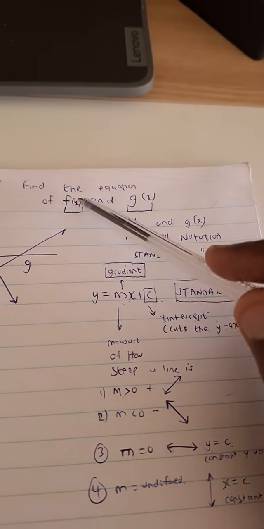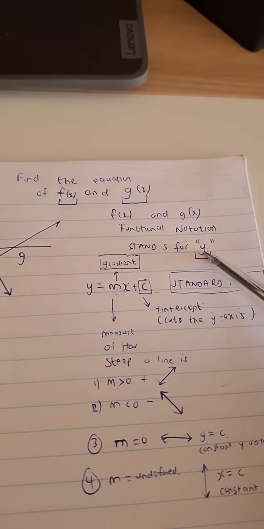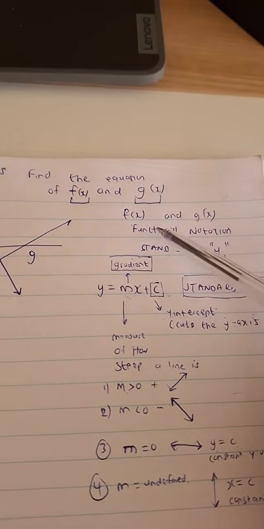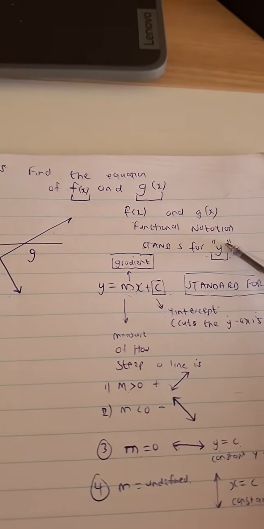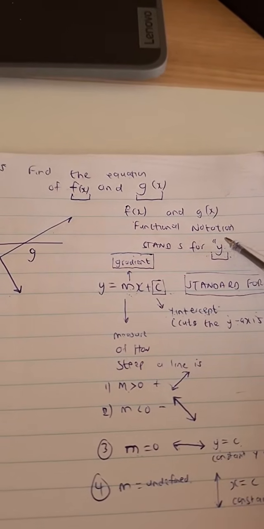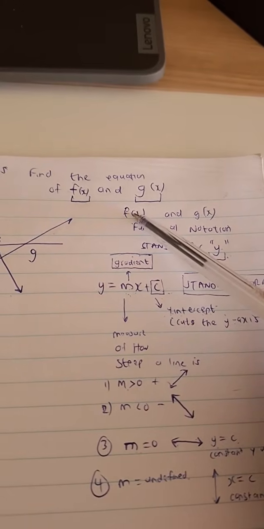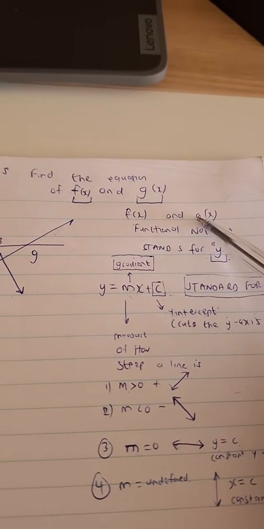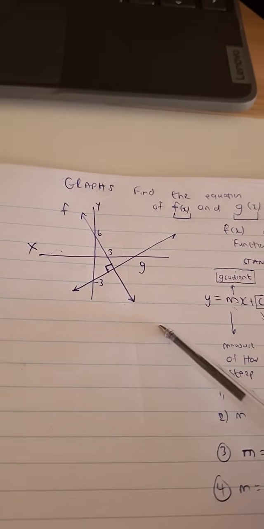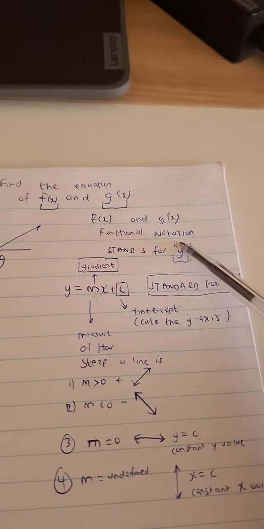It is a way of representing y. G of x is functional notation, and it is a way of representing y, the value of y, or y itself. F, a different letter from G, because F represents this line, and then G is this line.